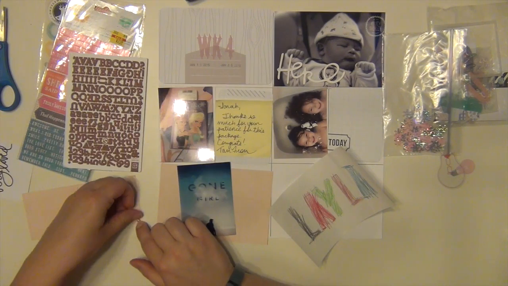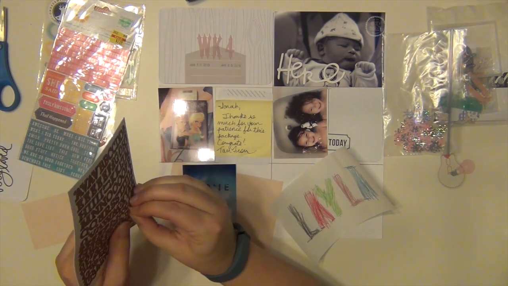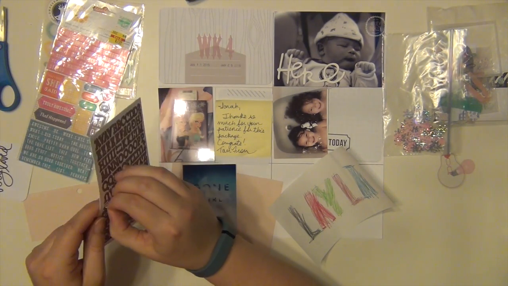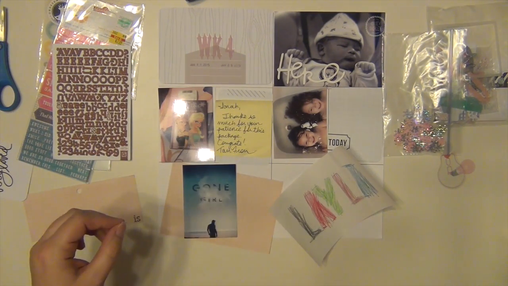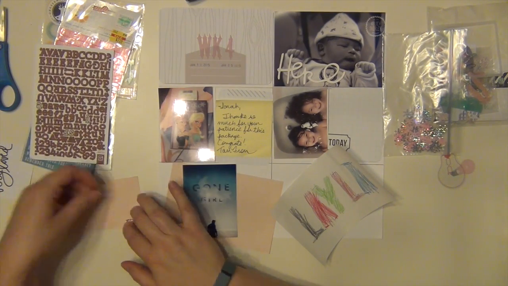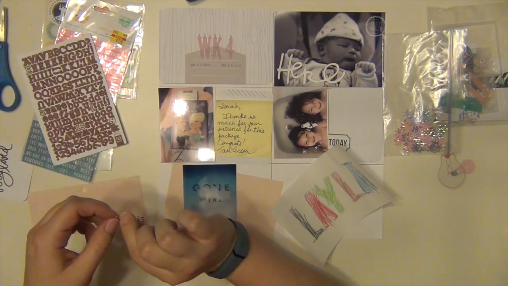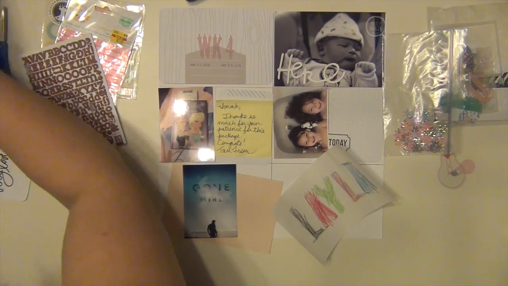So I'm going to also use this paper again, and I'm going to spell out "Ezra is," and then layer that with the "here" up on my nephew's picture. His name is Ezra. And he was born that week. I can't remember which day. I need to ask my sister-in-law exactly which day he was born. But I want to say it was the 22nd, maybe. It was either 21st or 22nd. I can't remember.